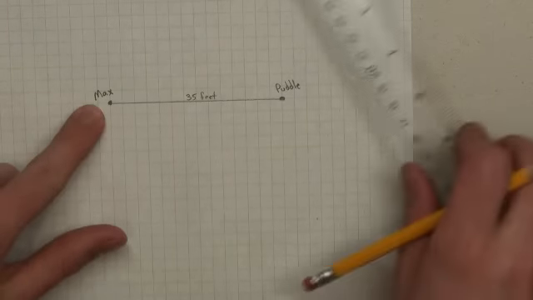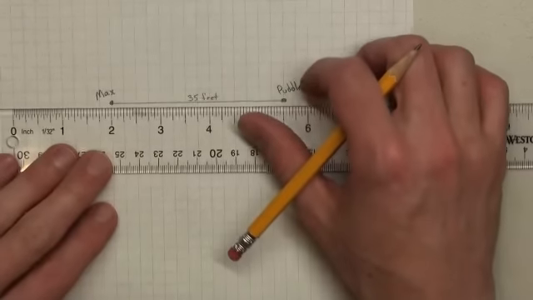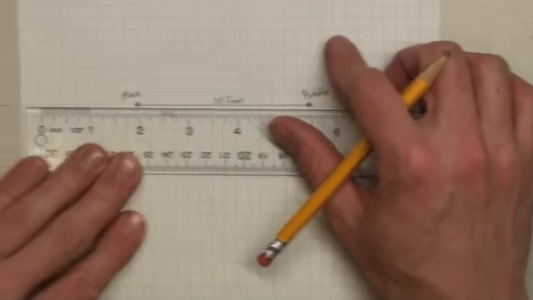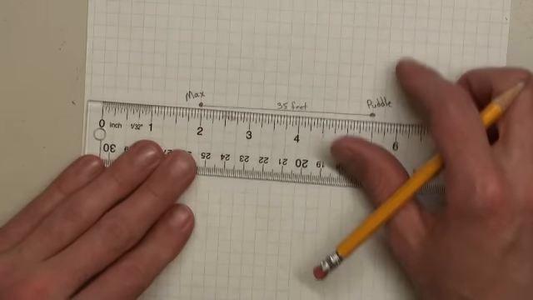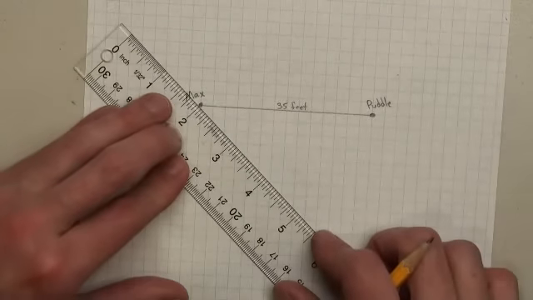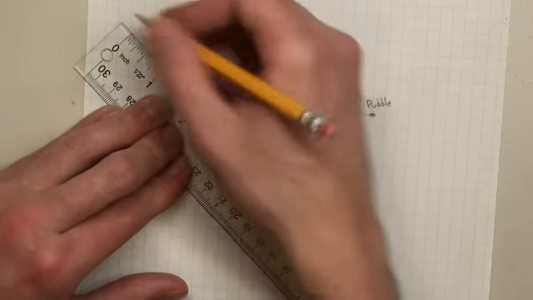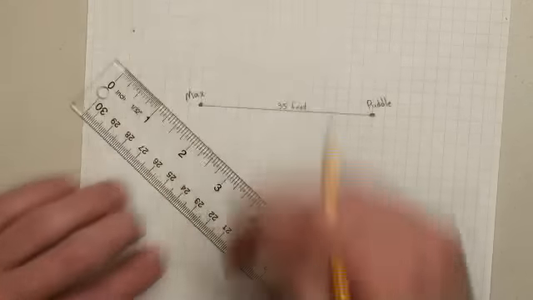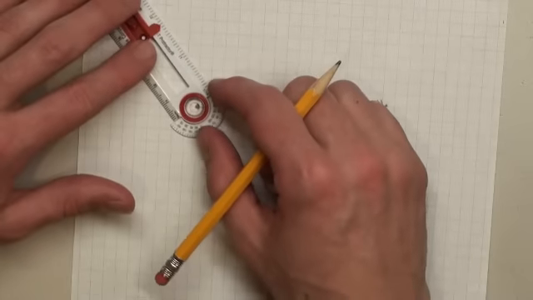Then we know that Max has a leash that extends 20 feet from his doghouse. So that's 2 inches. Alright, so I'm actually going to go at an angle. Doesn't matter where, somewhere around him you got to go 2 inches away and make a dot so that you can make your circle with a radius of 2 inches.